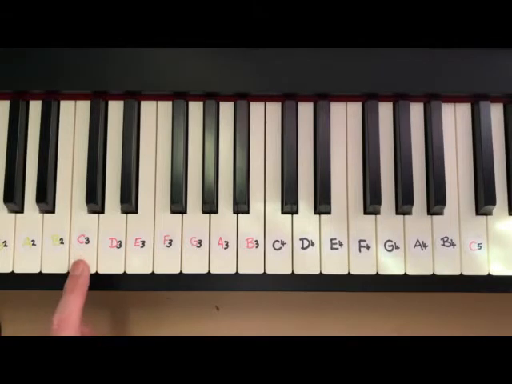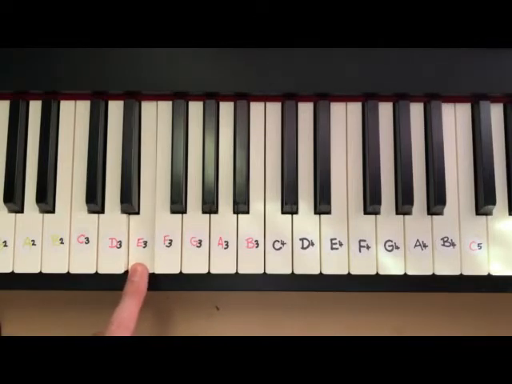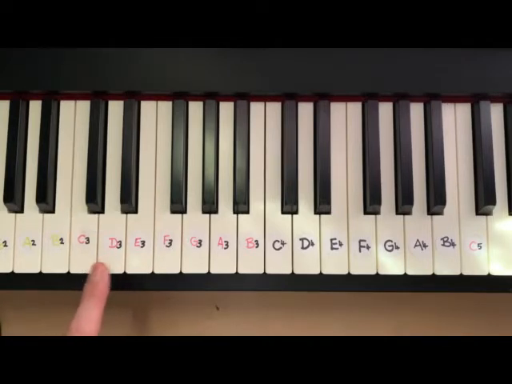So if we take our first note C, for example, and add a third to C, we're going to go up three notes, always counting the C. C, D, E. So the first two notes of our C chord.